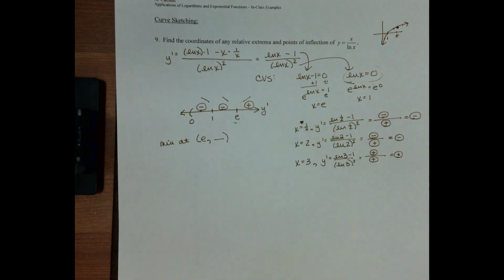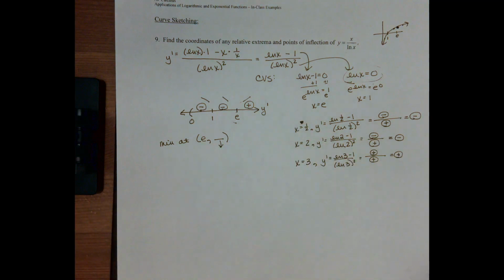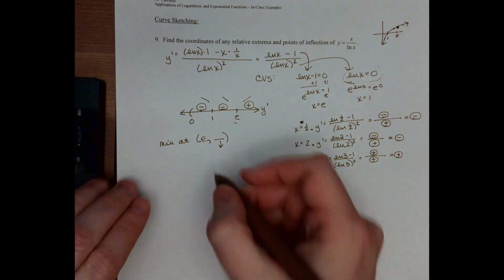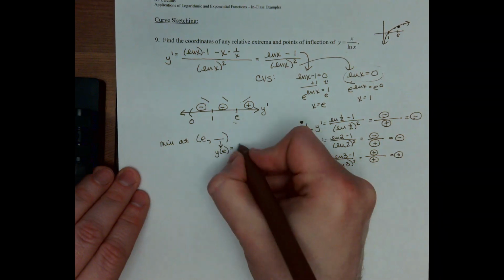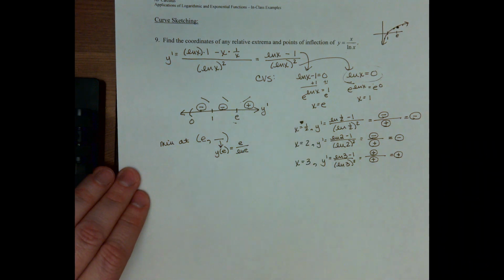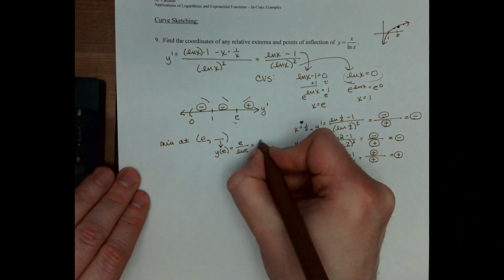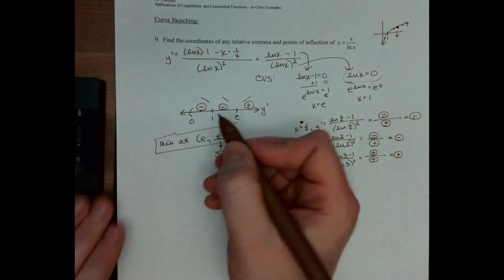Now, I need to find the y-coordinate. How would you figure out the y-coordinate of the minimum? We need to go back to the original function. We need to go and plug e into our original y of x problem. We're going to get e over the natural log of e. Natural log of e is 1, e over 1. Kind of weird, but whatever. My minimum occurs at e, comma e.